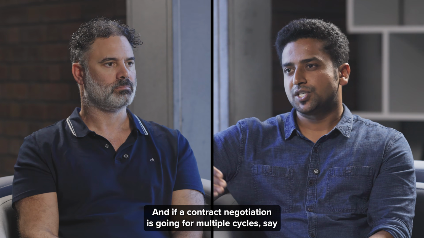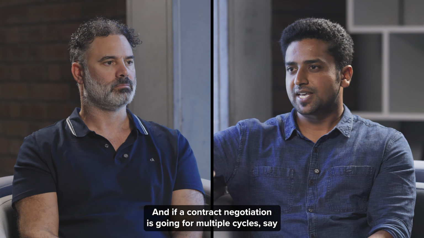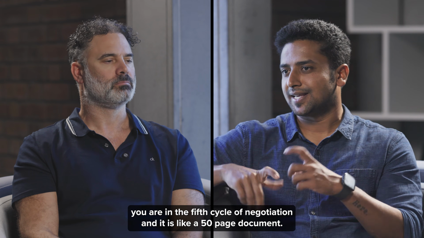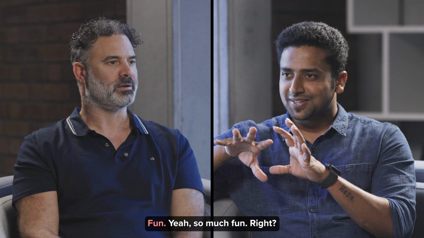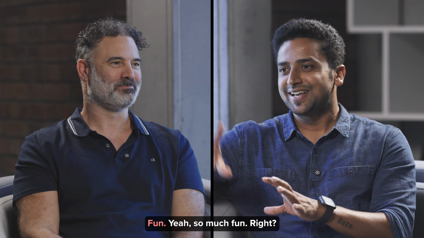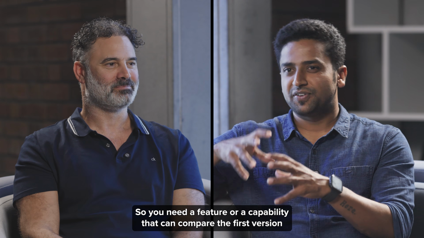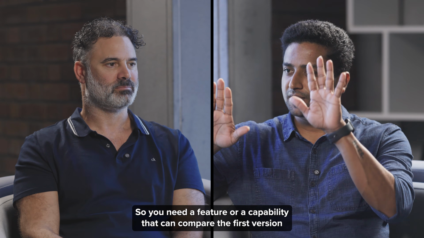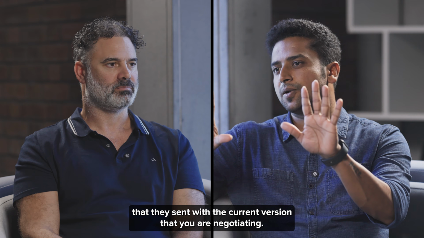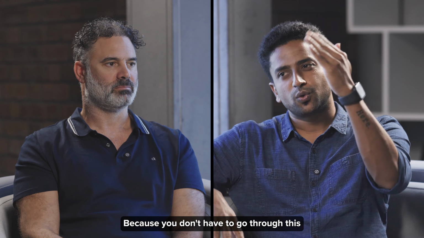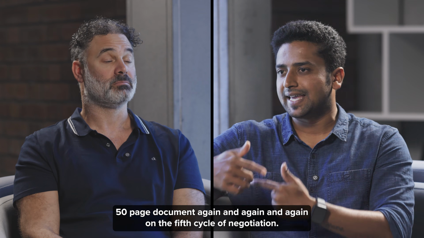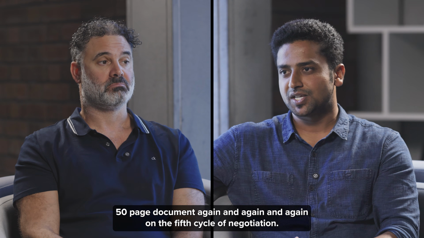And if a contract negotiation is going for multiple cycles, say you are in the 5th cycle of negotiation and it is a 50-page document. Fun. Yeah, so much fun, right? So you need a capability that can compare the first version that they sent with the current version that you're negotiating, because you don't have to go through this 50-page document again and again on the 5th cycle of negotiation. That's huge.